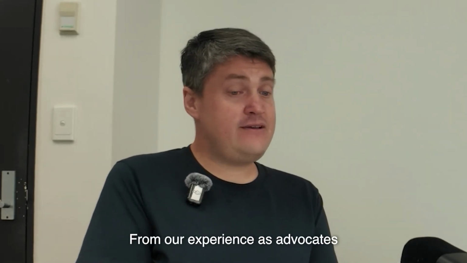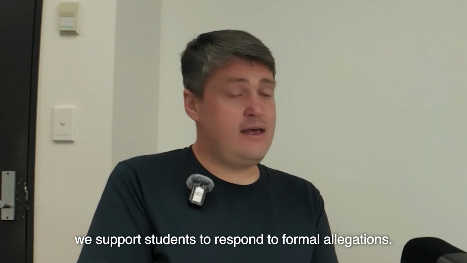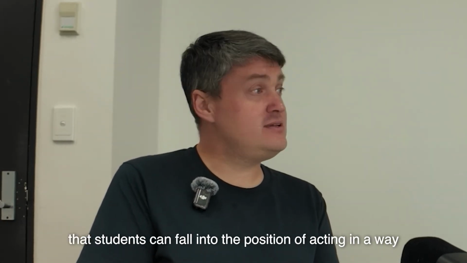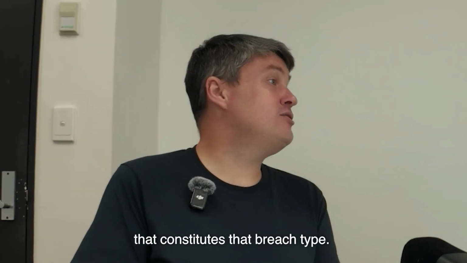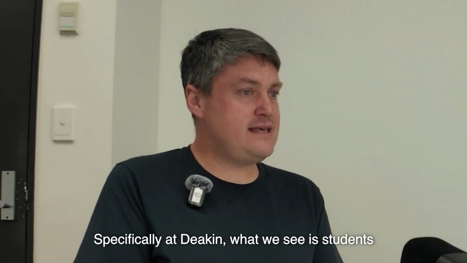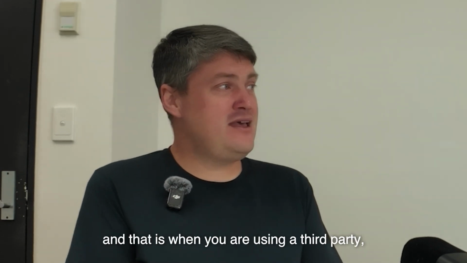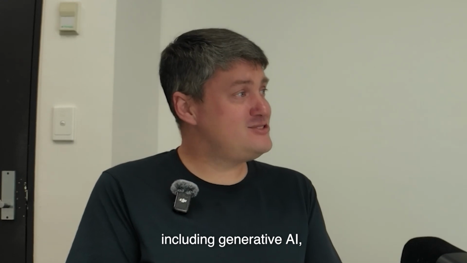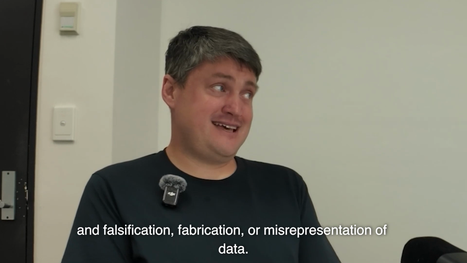From our experience as advocates, we support students to respond to formal allegations. And there are many different breach types that students can fall into. Specifically at Deakin, what we see is students receiving allegations for either contract cheating, and that is when you are using a third party, including generative AI, to complete your assessment, and falsification, fabrication, or misrepresentation of data.